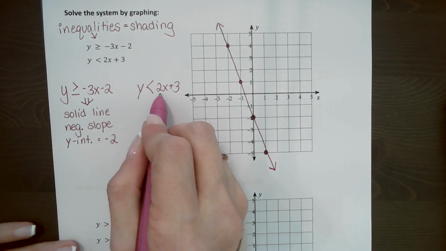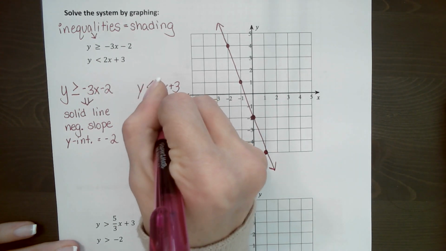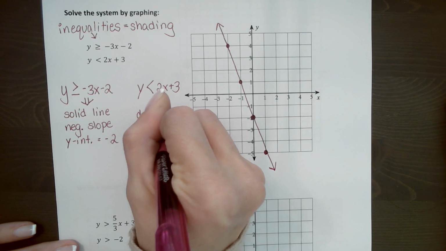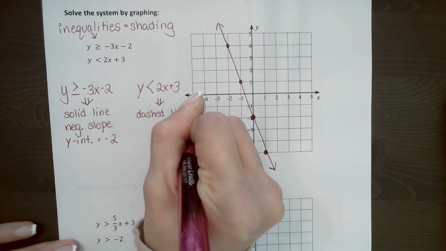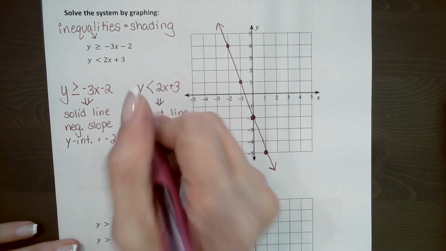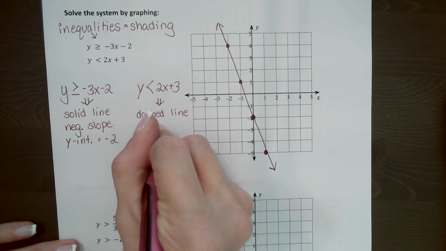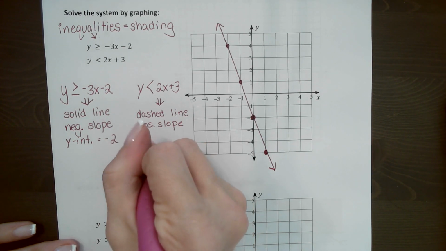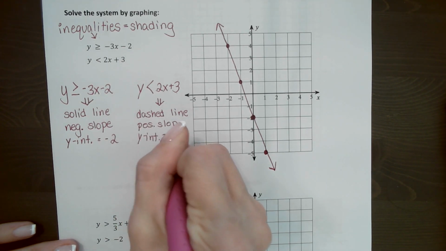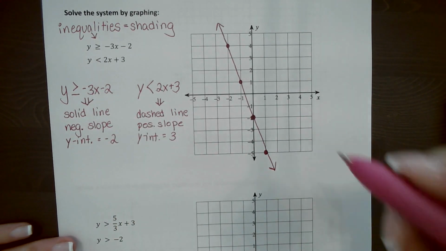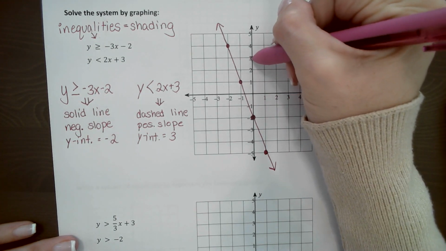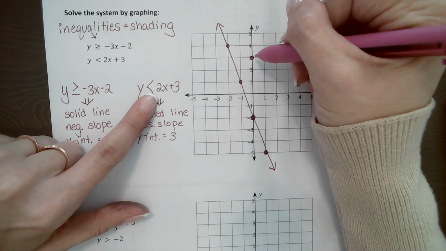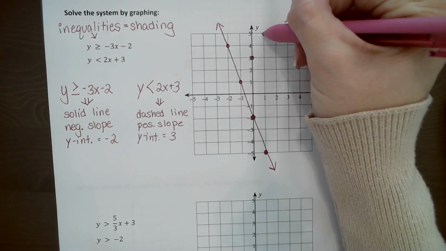y is less than 2x plus 3. So this one, we are going to have a dashed line. This time it's a positive coefficient, so a positive slope. And our y-intercept is 3. So to graph that, we're going to start at positive 3. And because it's a positive slope and the slope is 2, we're going to go up 2 to the right 1.